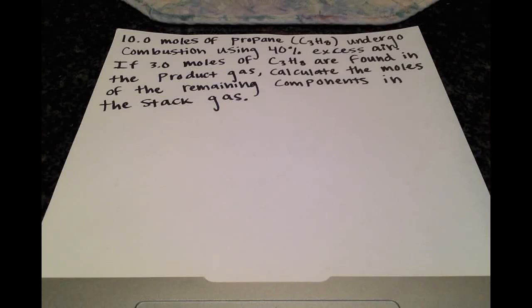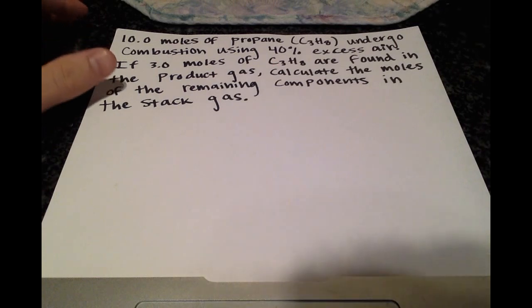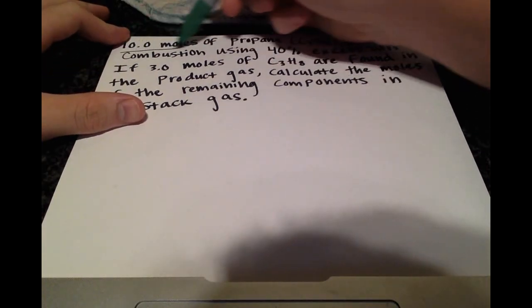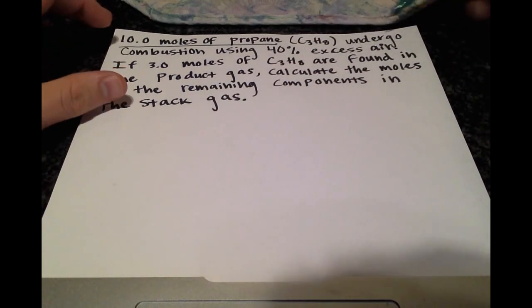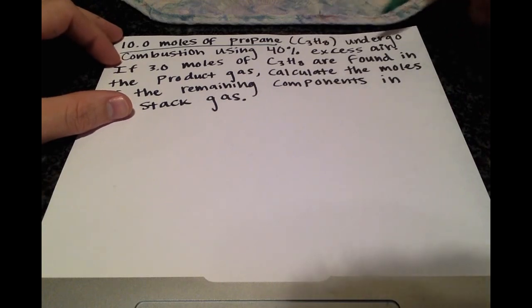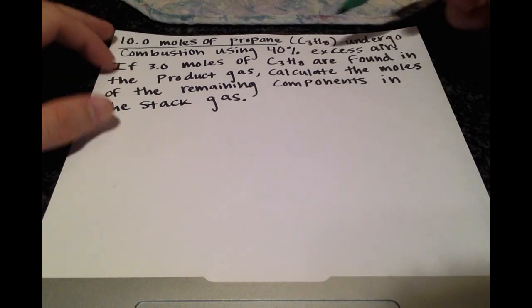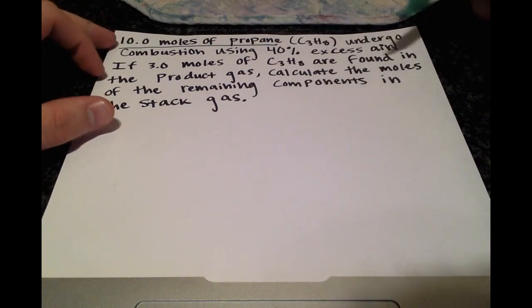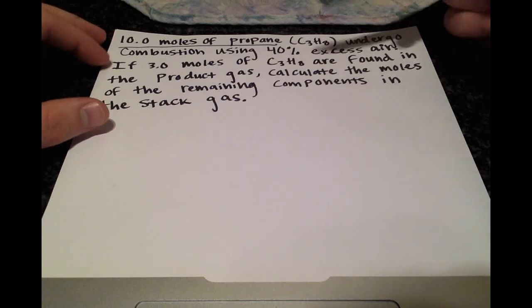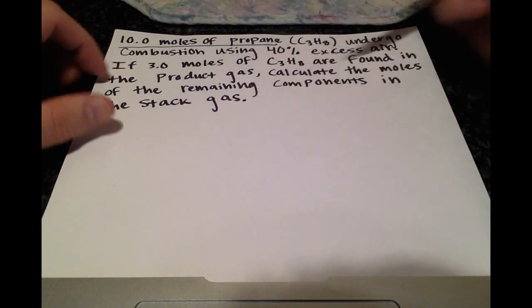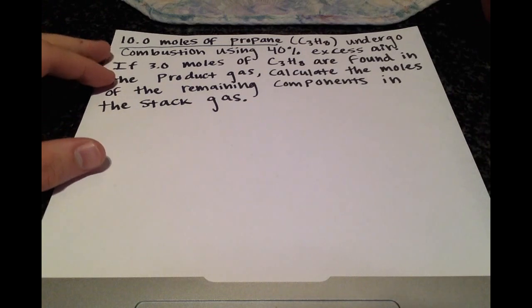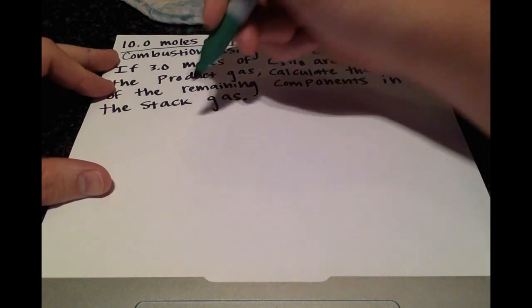Alright, so here we're going to do a quick combustion problem. And we're told that we have 10 moles of propane, C3H8, undergoing combustion with 40% excess air. If 3 moles of C3H8 are found in the product gas, calculate the moles of the remaining components in the stack gas. Alright, so first off, let's write our reaction for the combustion.